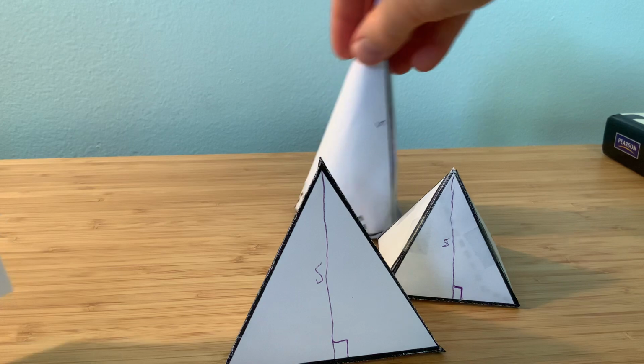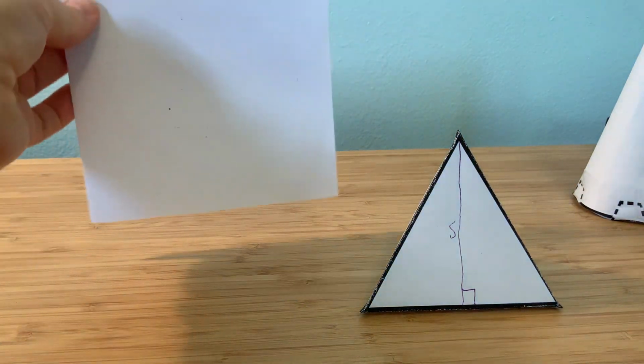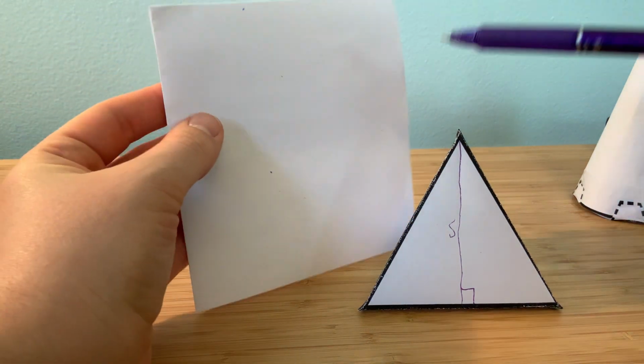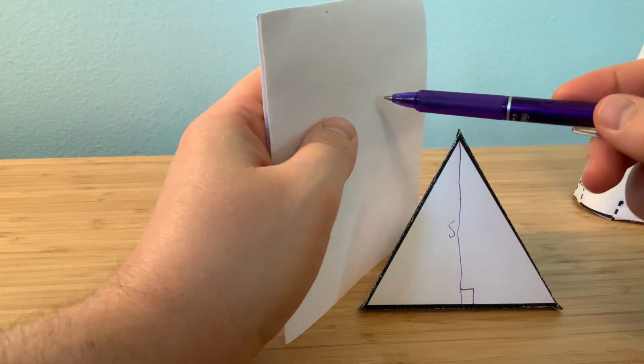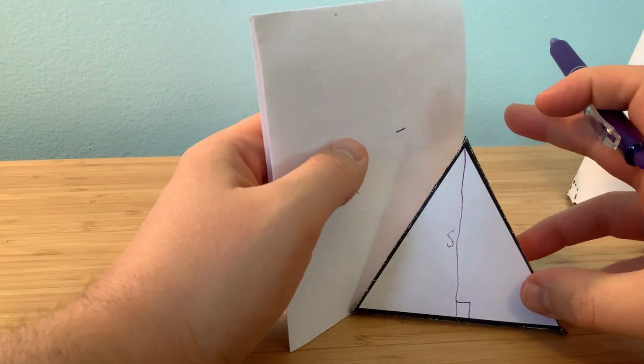Here on this pyramid, this is a triangular pyramid, right? Because the base is a triangle. I'm going to try to find the height. It's going to look weird because of the angles of the camera, but the height is about right here, right?